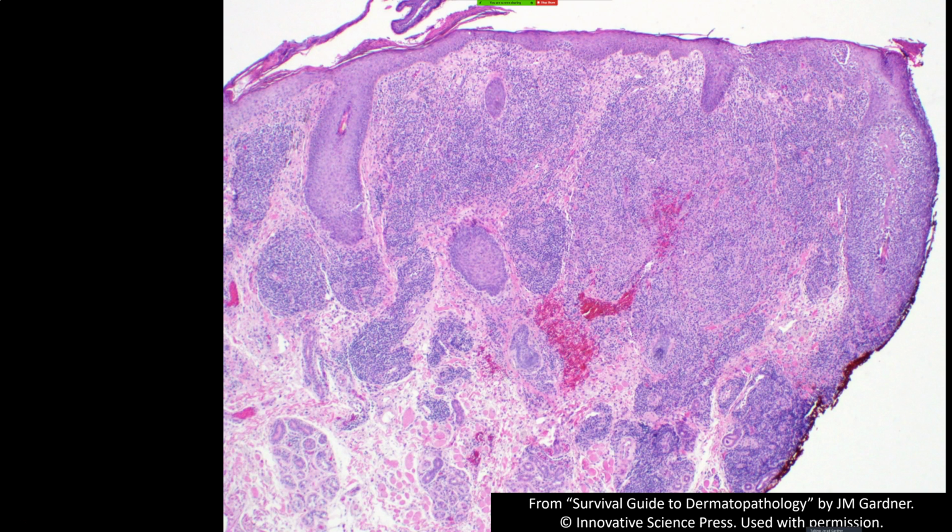So let's talk about a little bit of variation. Here's another one where you've got a dense infiltrate in the dermis. But look, there's also infiltrate around the eccrine coils down here. And up here, there's a Pautrier microabscess. There's another one. This is the area I showed you a couple slides back.